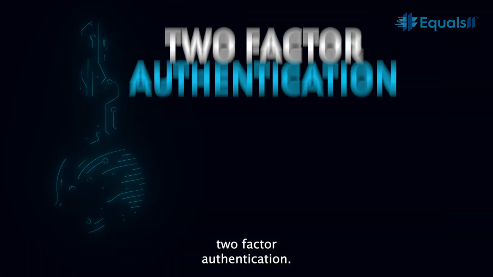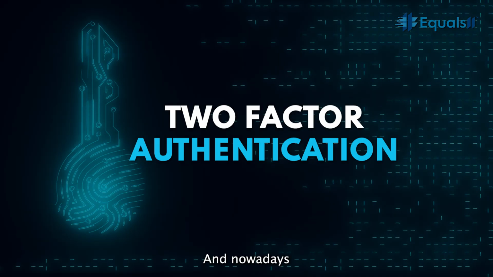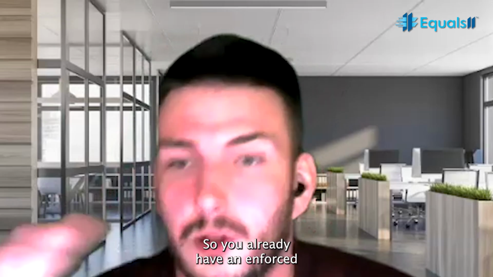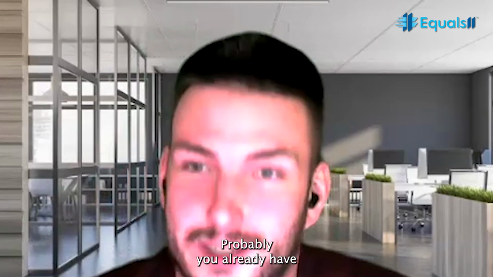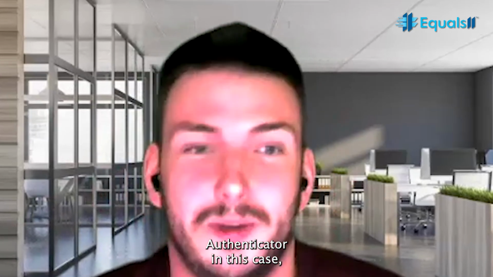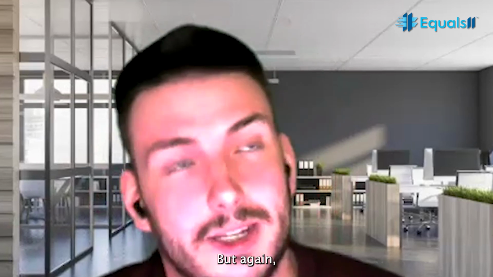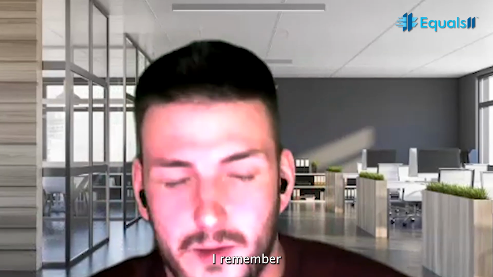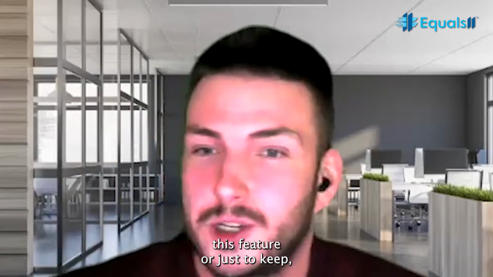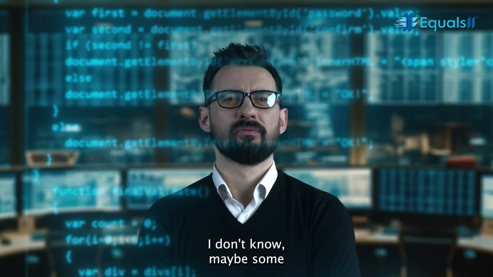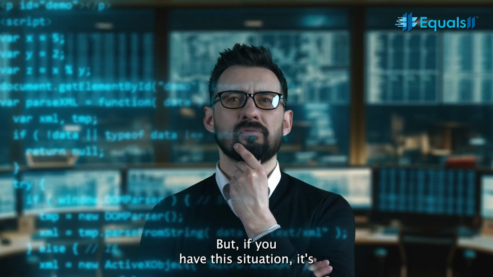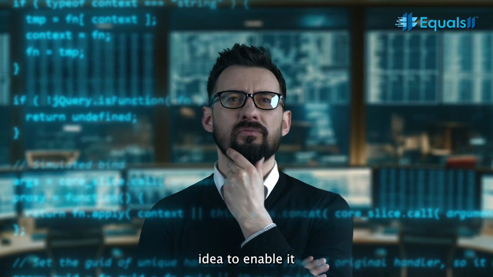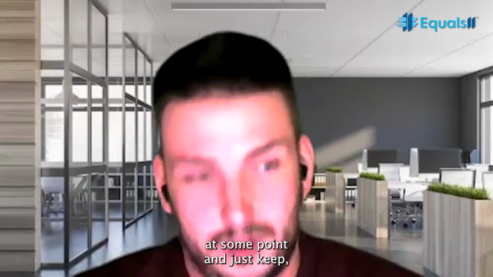Also, there is two-factor authentication, and nowadays Salesforce has enforced it. So you already have enforced two-factor authentication. Probably you already have the Salesforce Authenticator configured for your users. But again, for some organizations, as I remember from my experience, Salesforce delayed this feature, maybe to keep some old policies there. But if you have this situation, it's probably a good idea to enable it at some point and keep your data more secure.